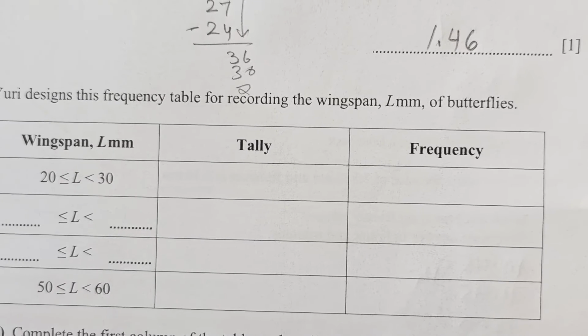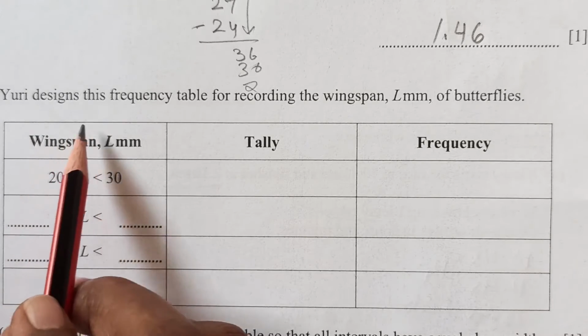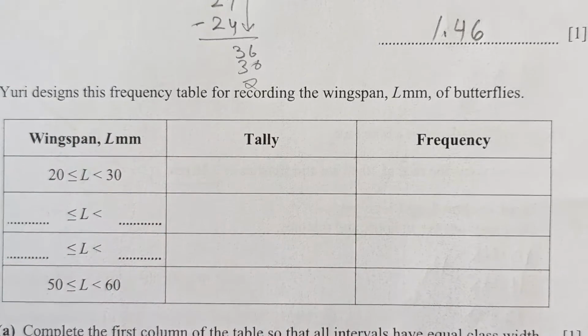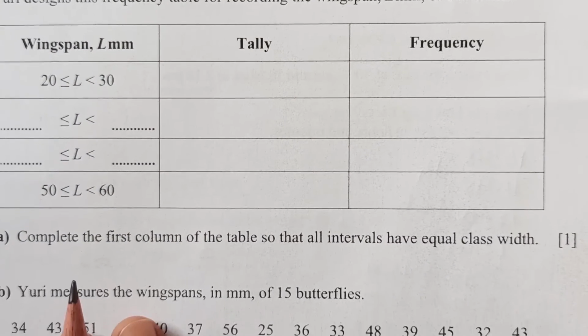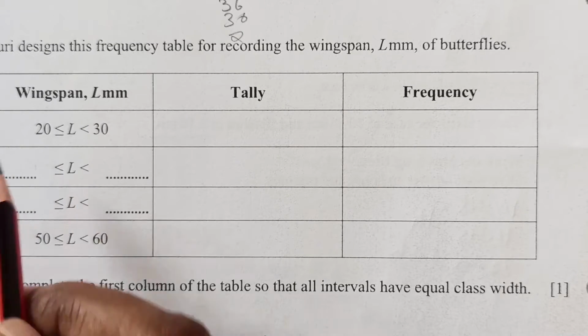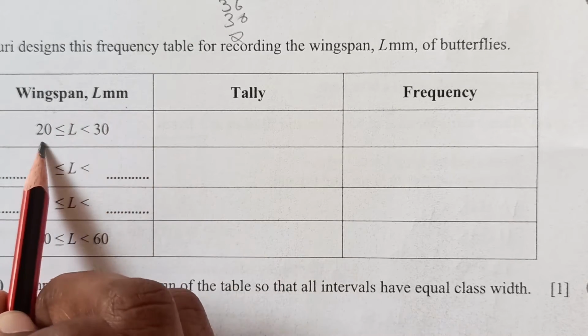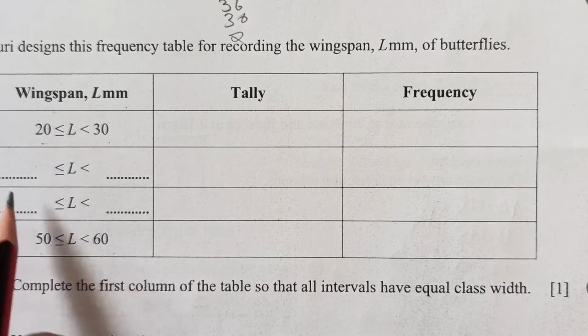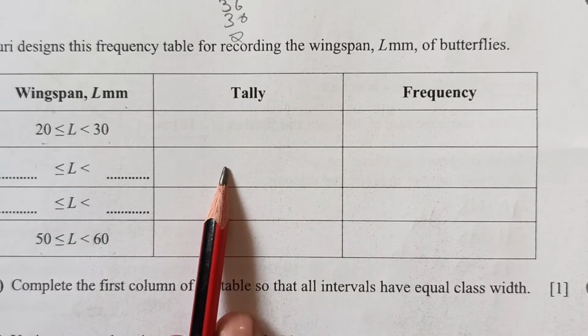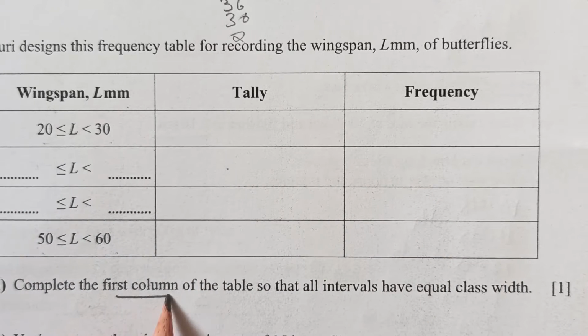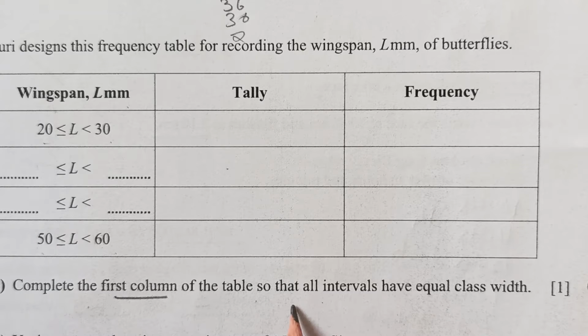Now here is a question from statistics. Yuri designs the frequency table for recording the wingspan L millimeter of butterflies. So wingspan length is in 20 to 30, then 50 to 60. These are blank here. Tally, then frequency. Complete the first column of the table so that all intervals have equal class width.